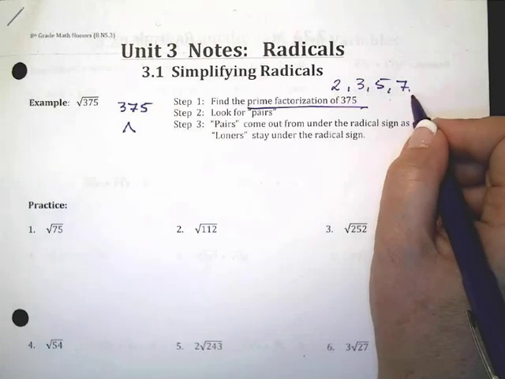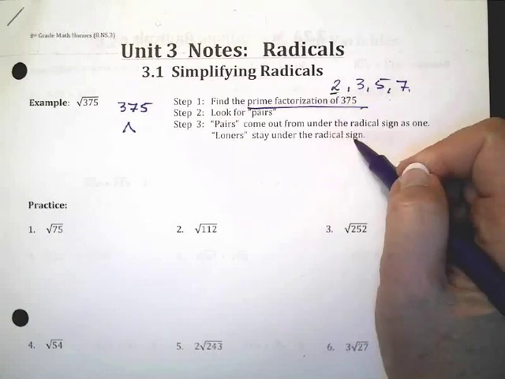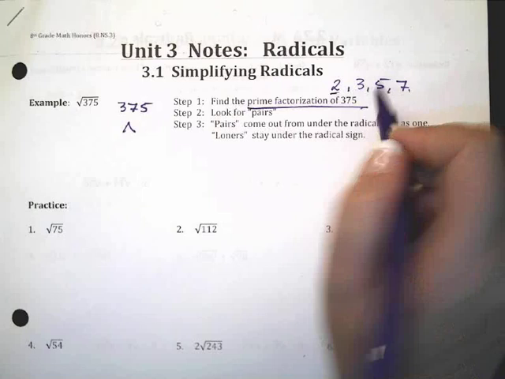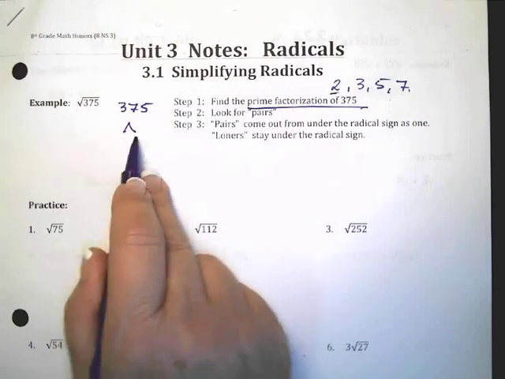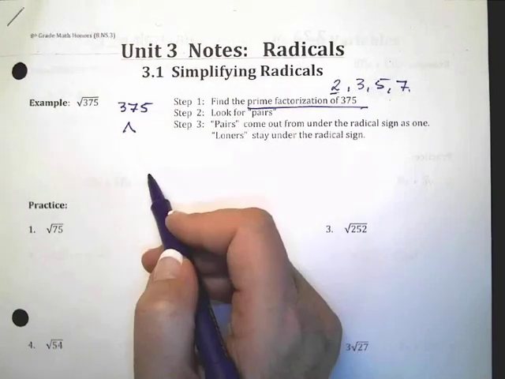Remember, a prime number just has as its factors itself and the number 1. So we're going to break this down into prime numbers that multiply to give us 375.